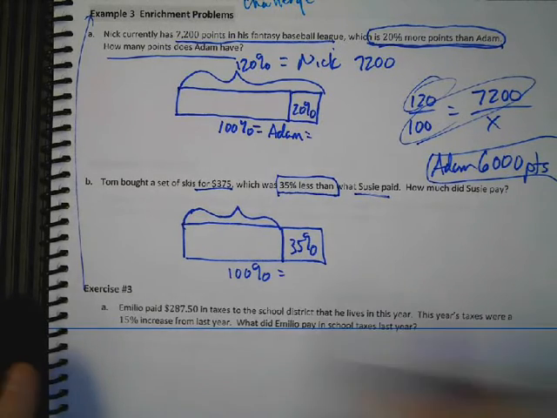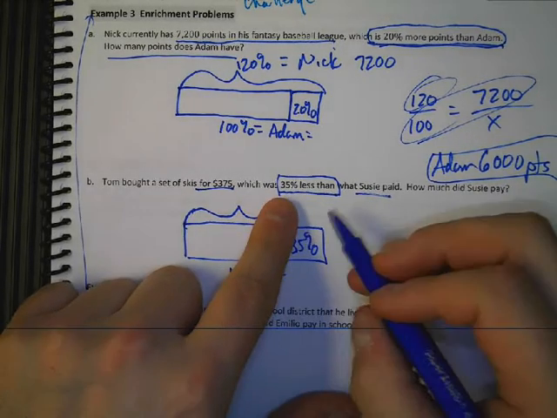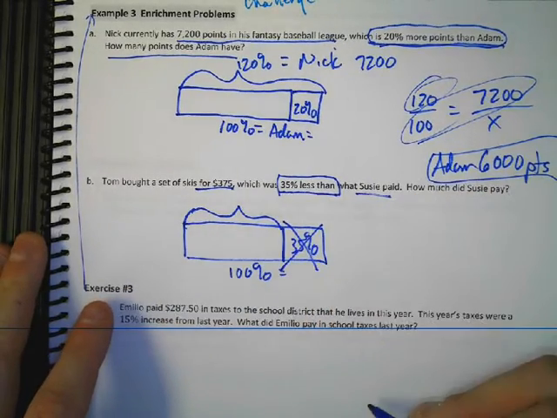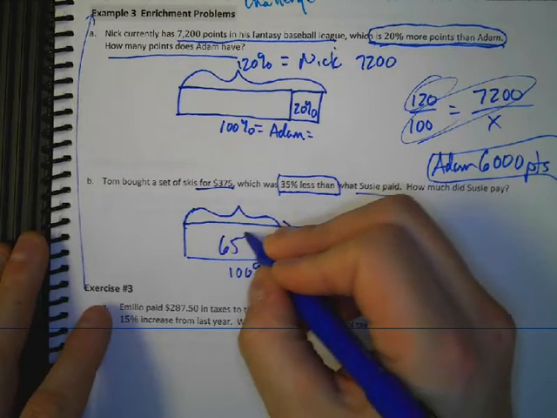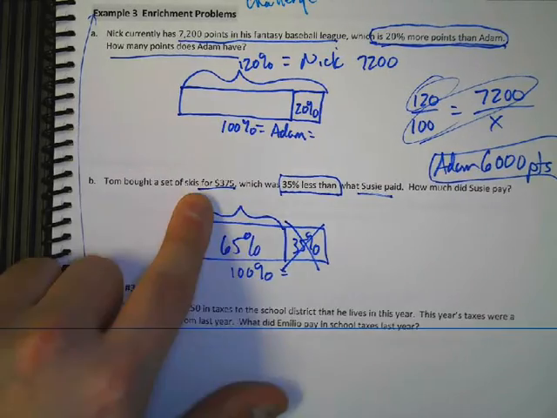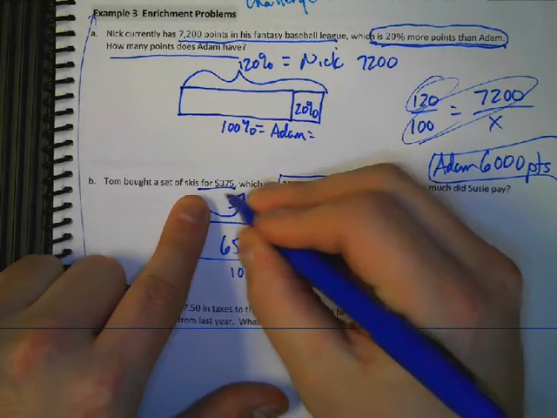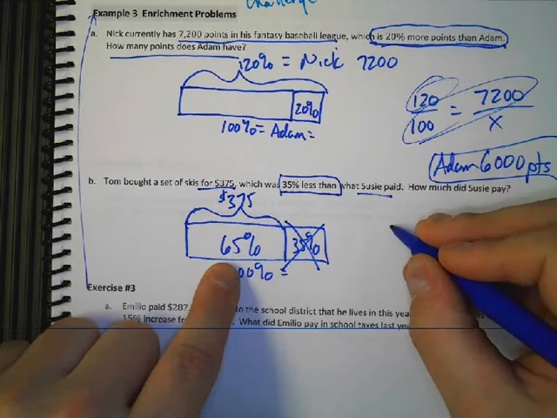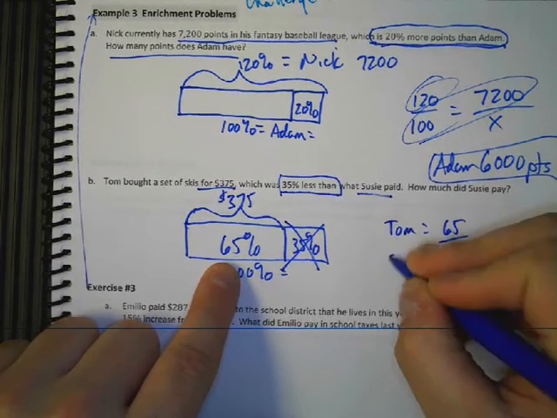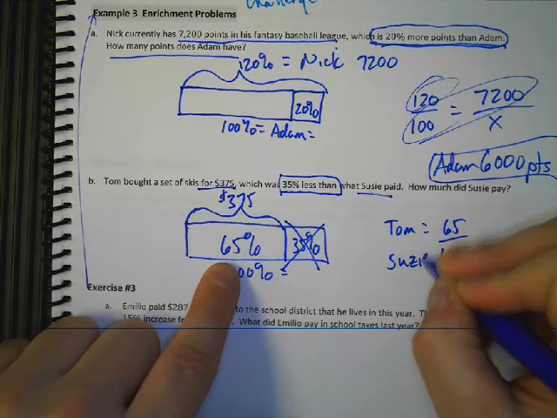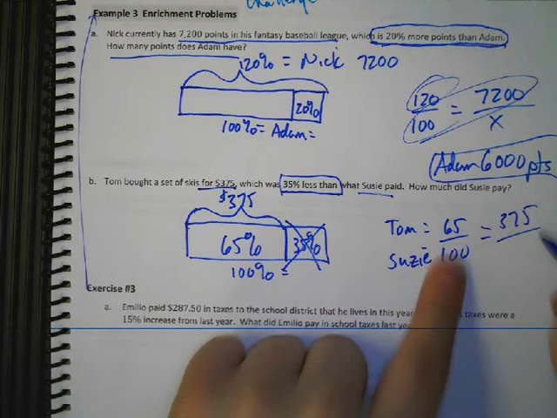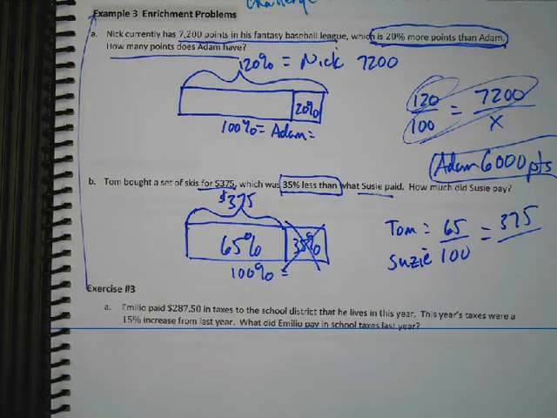Tom paid 35% less than what Susie paid. It's like taking 35% off of hers. That means that Tom really paid 65%. So he bought his skis for $375. So Tom was 65%. Susie is the whole amount, the 100%. The 375 represents what Tom bought the skis for, and he bought it for less than what Susie paid.